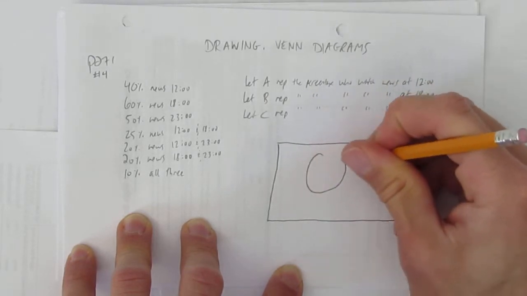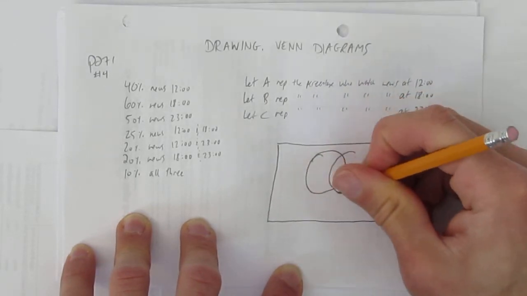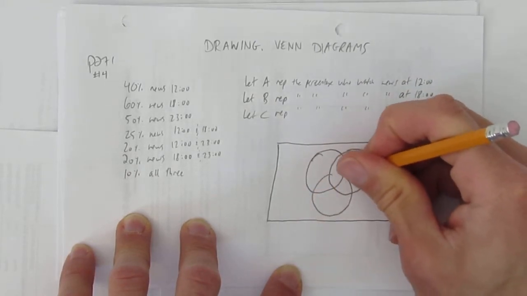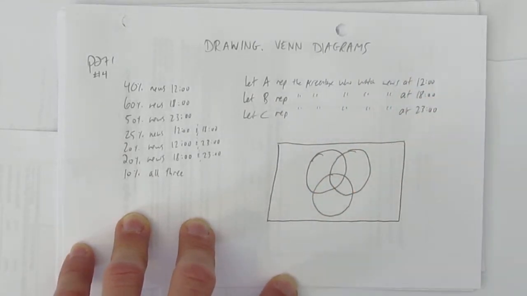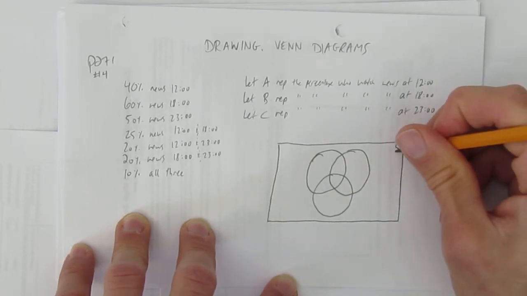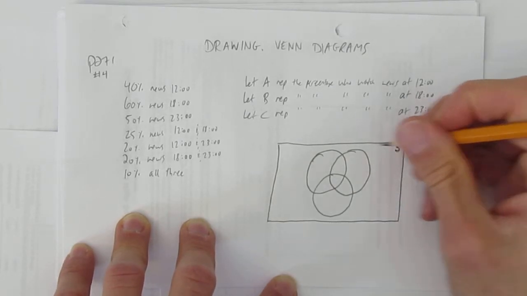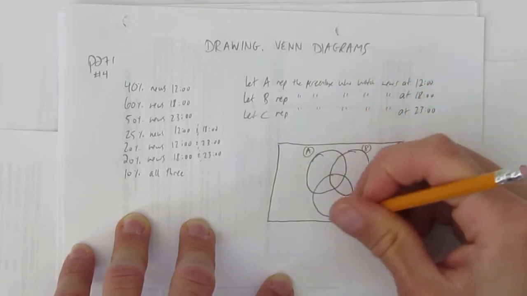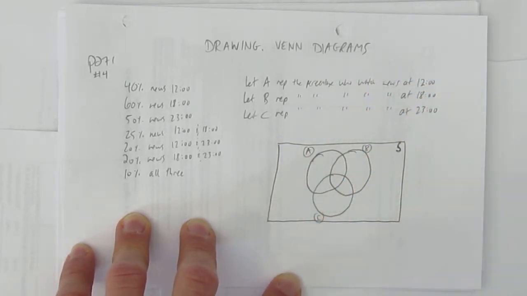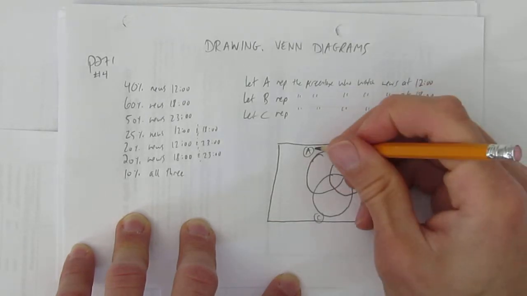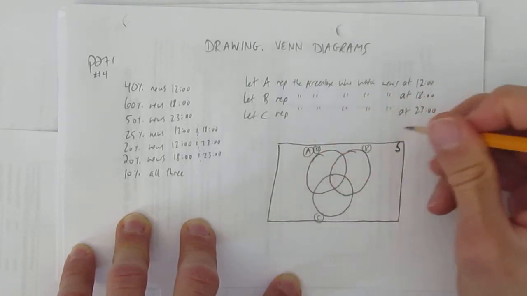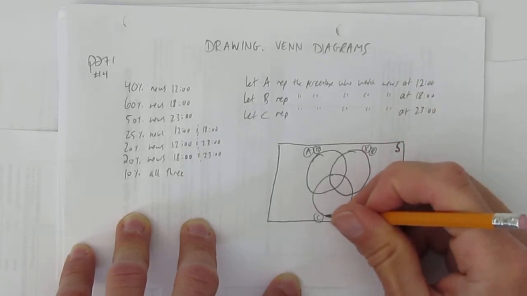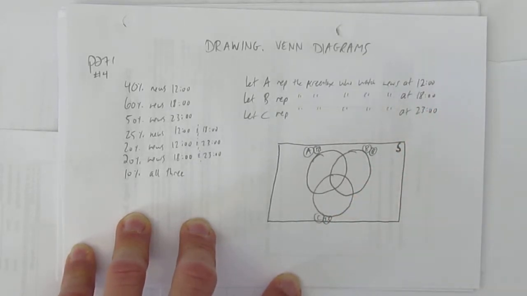We'll draw 3 circles, making sure that they overlap and that there's an overlap in the middle. This is going to be my S, my sample space. It's everybody. And this will be my A circle, my B, my C. You don't have to put circles around them if you don't want. I did. I'm also going to label them the 12 here, just so I remember. This is the 12 o'clock people, this is the 18 o'clock people, and these are the 23 o'clock people.